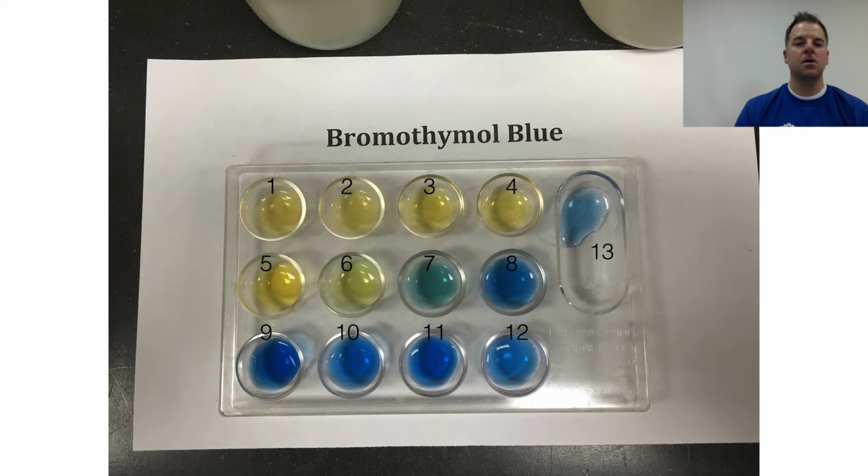So one nice thing about bromothymol blue is that it's very easy to tell right away just by adding a drop in there whether something's acidic, basic, or right around neutral. And again, less than 7 is going to be acidic, more than 7 is going to be basic, and right at 7 is neutral.